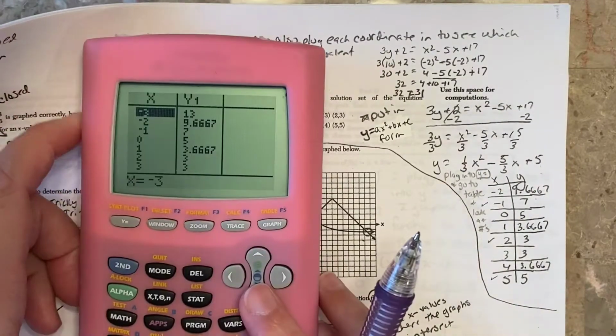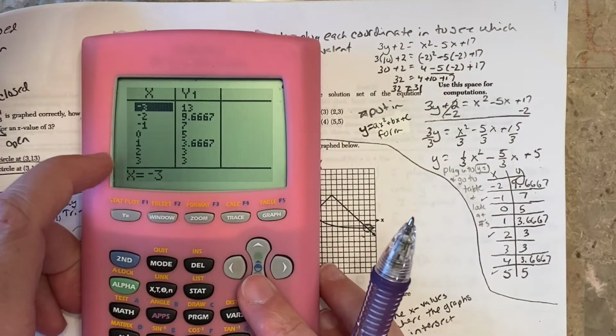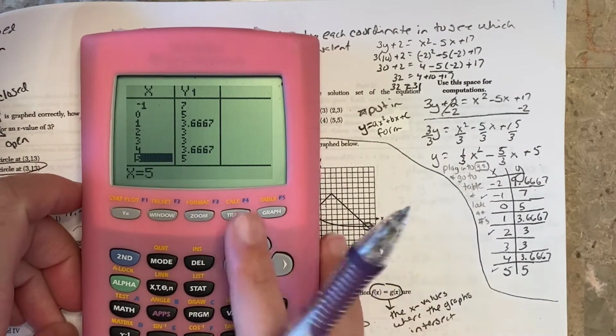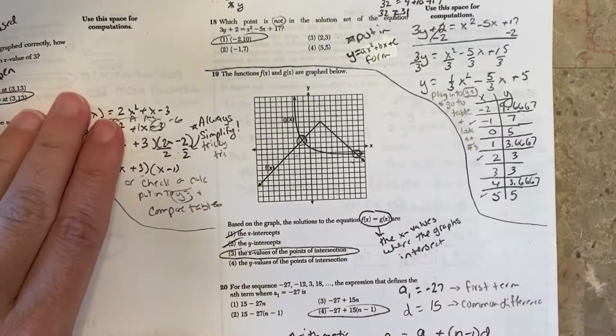So what else was it? It was -1/7, that's correct. It was 2/3, that is there, and then it was 5/5, which is there. So the first one, choice one, is the one that is not there.